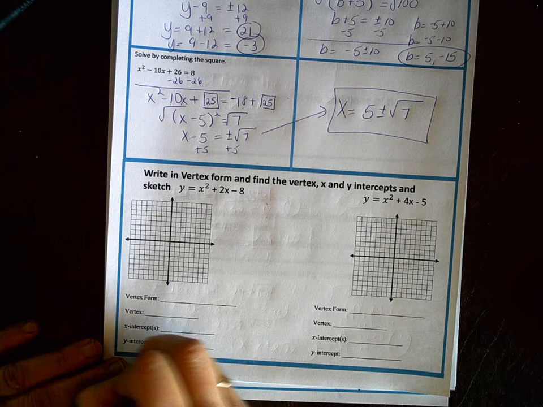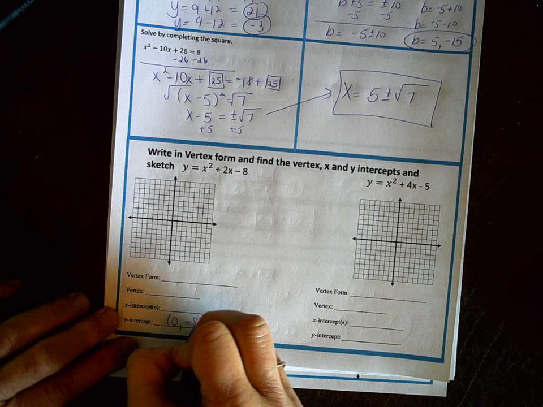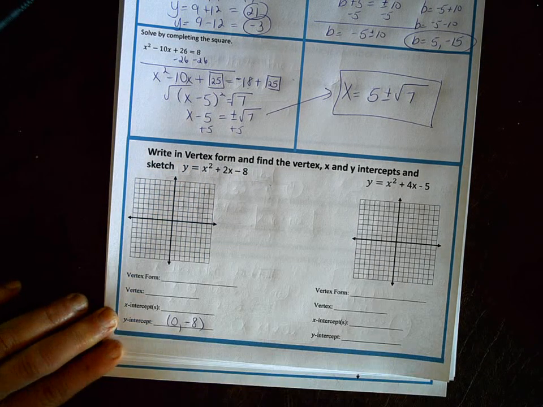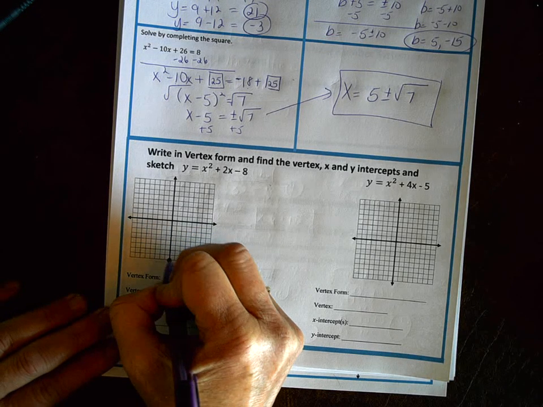Okay, the first thing I'm going to do is fill out the y-intercept. I know it's (0, -8), because if I put 0 in here, I get negative 8. So 1, 2, 3, 4, 5, 6, 7, 8. I'm going to put that dot on.